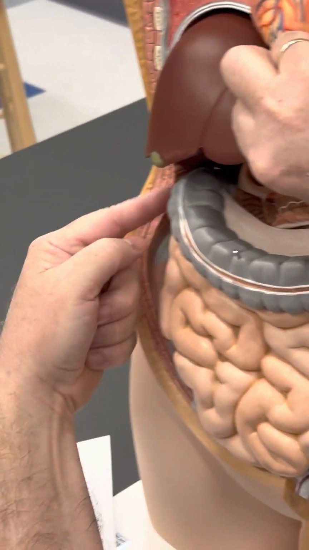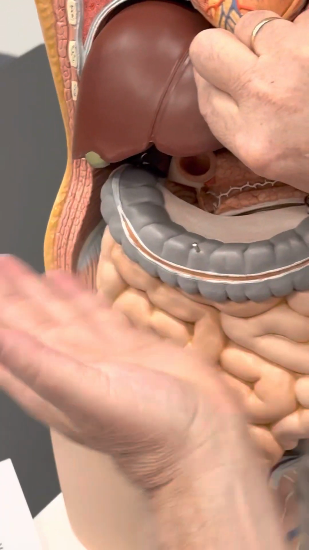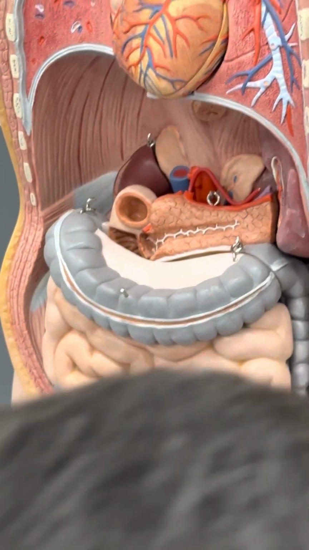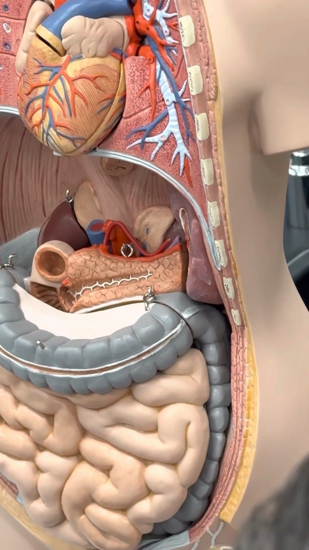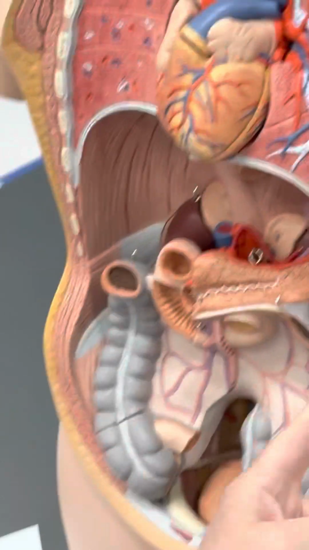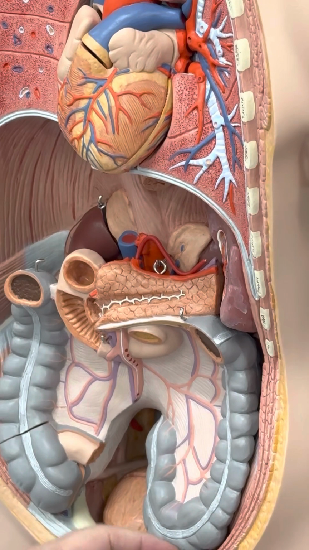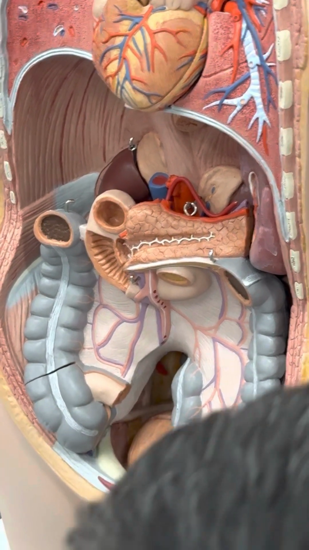See this turn here? That's the hepatic flexure. It becomes the transverse colon because it's in the transverse plane. This is your spleen. See this 90-degree turn right here? That's the splenic flexure. And that becomes the descending colon until you get into this S-shaped turn down to the right. See this S? That is the sigmoid colon.